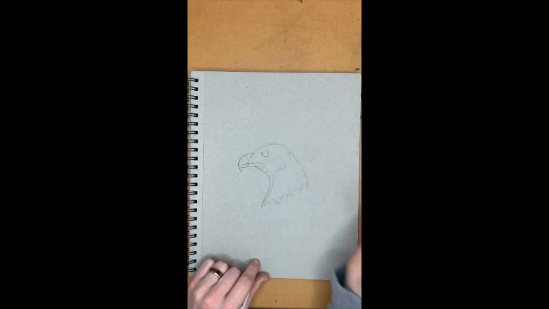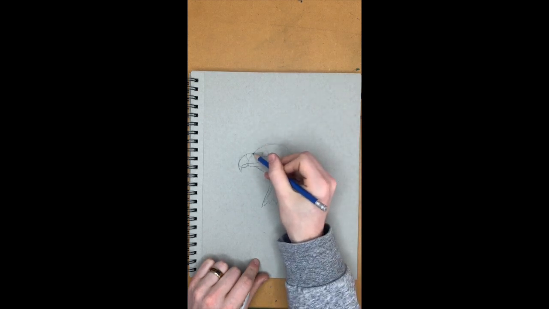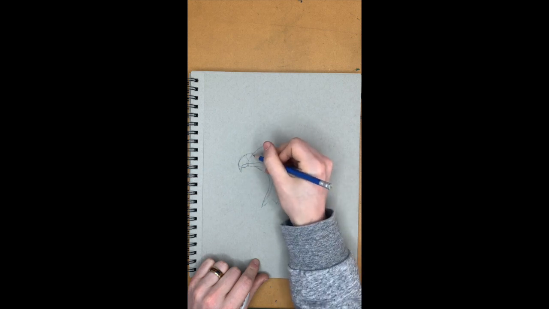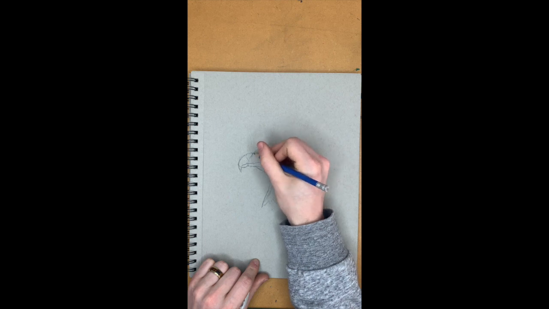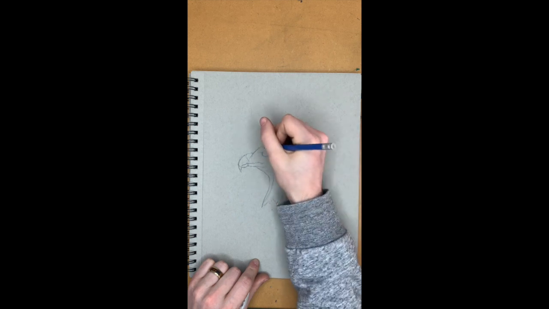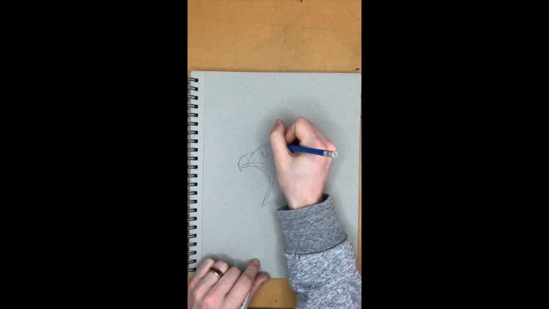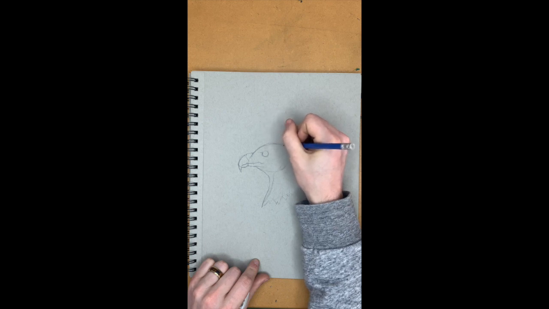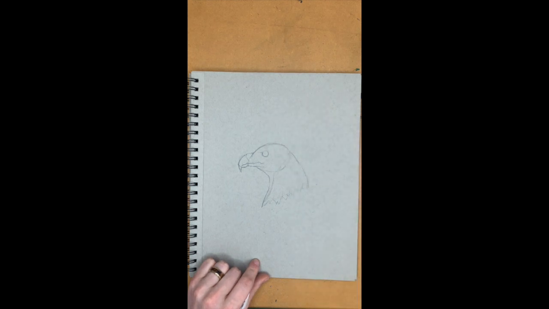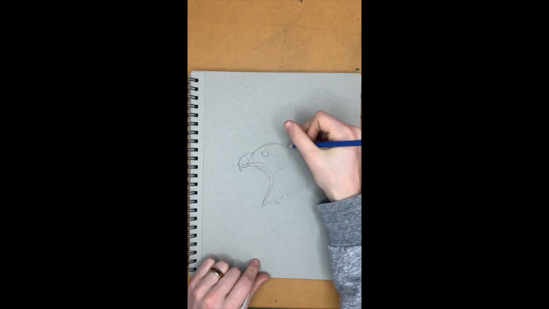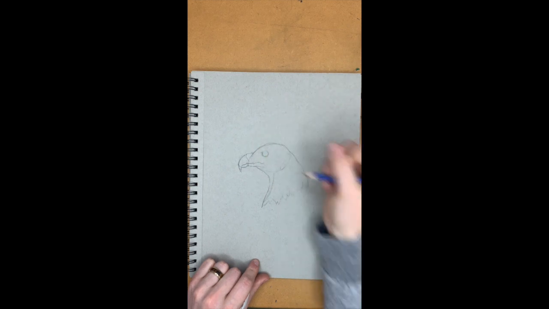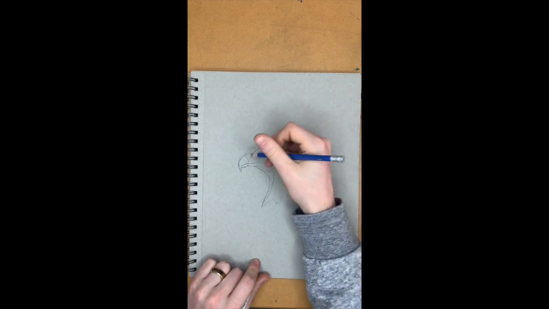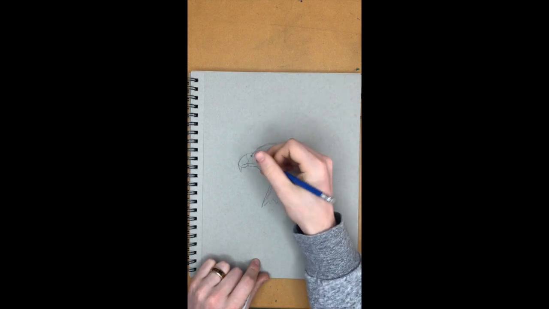All right, so we're going to keep on moving along our contour now. Now that we've done most of our beak, let's move on to the head. The head, we don't really have to add too much detail to now. We can adjust the shape a little bit if we want, but I think it's actually pretty good like that. That's not too bad at all. All right, so let's just finish up our beak here.